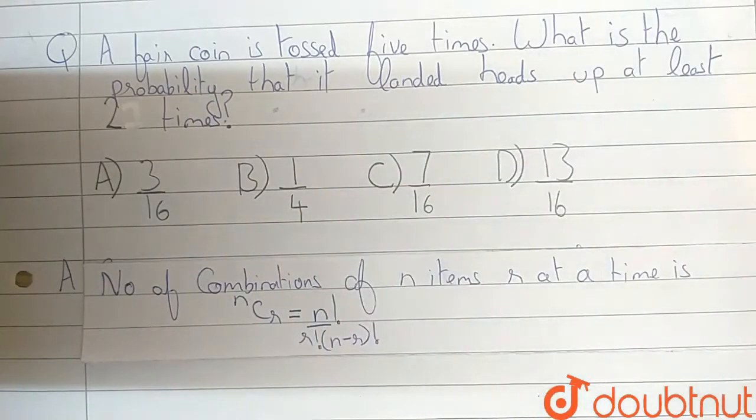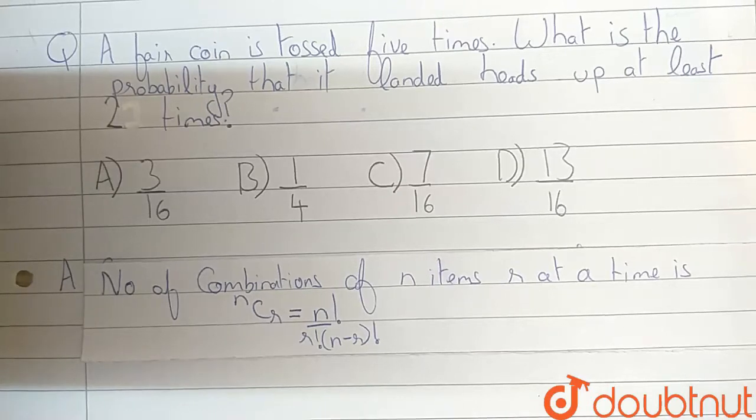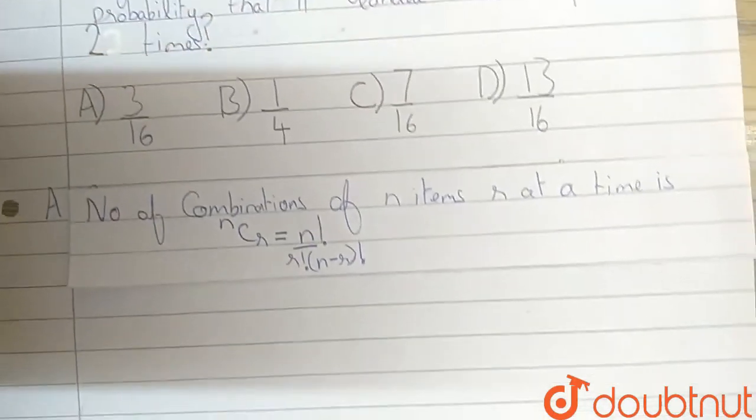Basically, this tells us the number of separate combinations of n items taken r at a time. Why this will be important, I will show you as we go on.